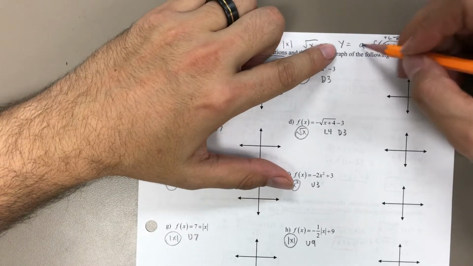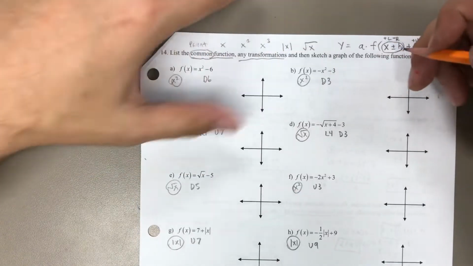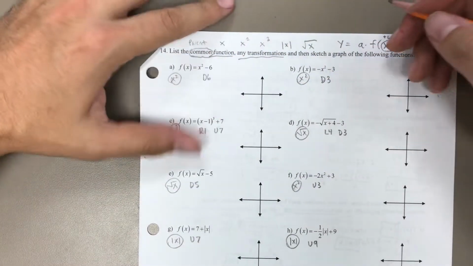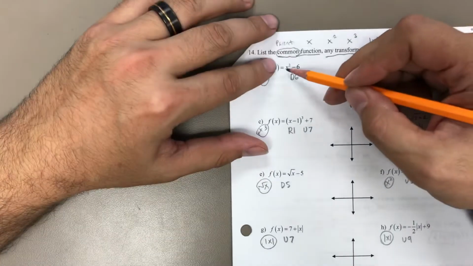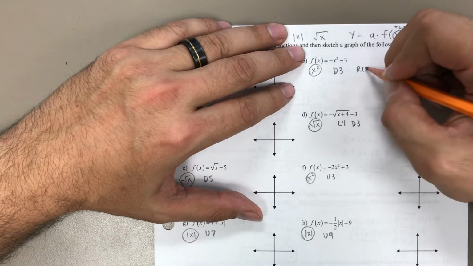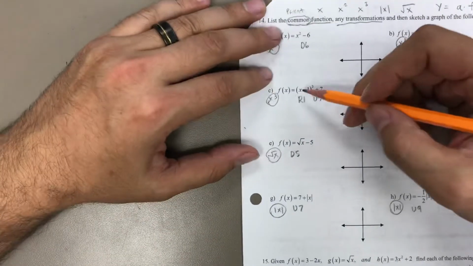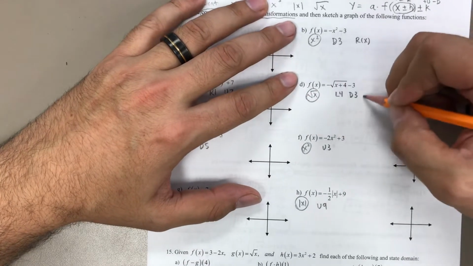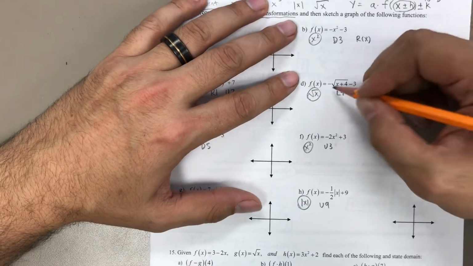Now we look at the a value, so the number that's multiplying on the function itself. If that number is negative, then that means that we're going to have a reflection over the x-axis. So there's no negative on the x squared here, but there is one over here. So that means we have a reflection over the x-axis. No negative outside there, negative outside here. So that means it's again going to be a reflection over the x-axis.